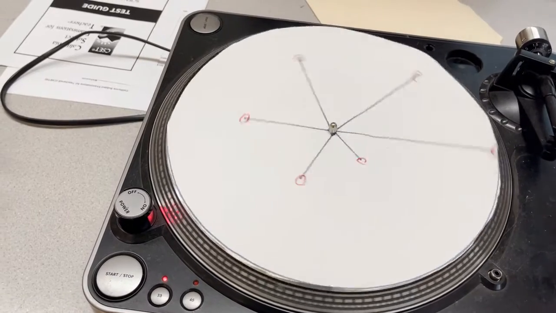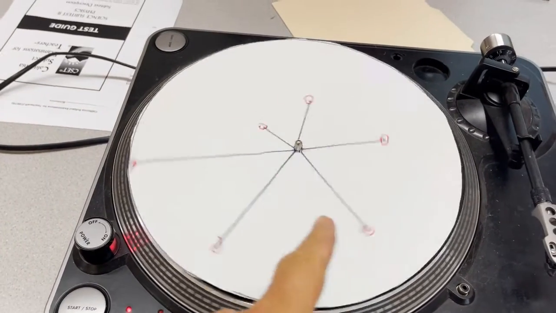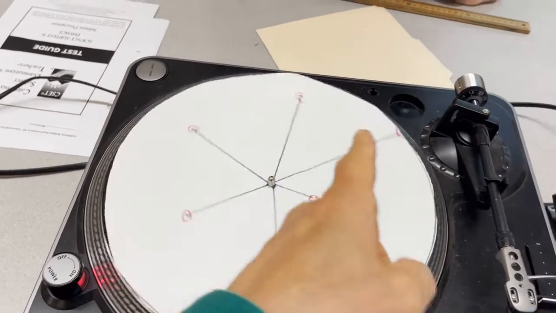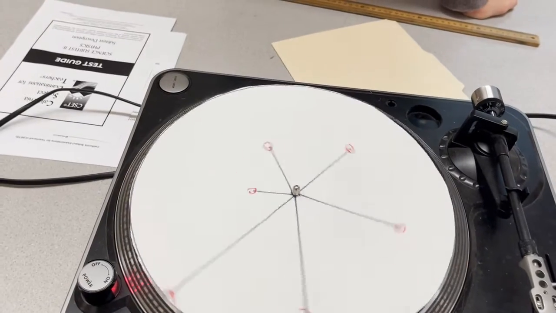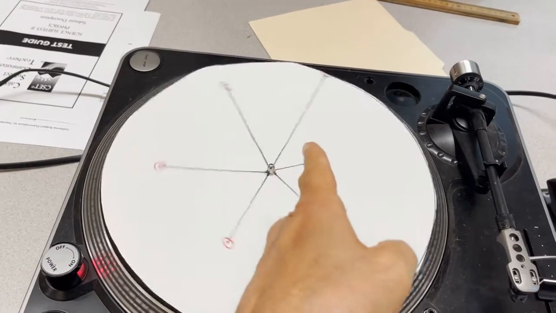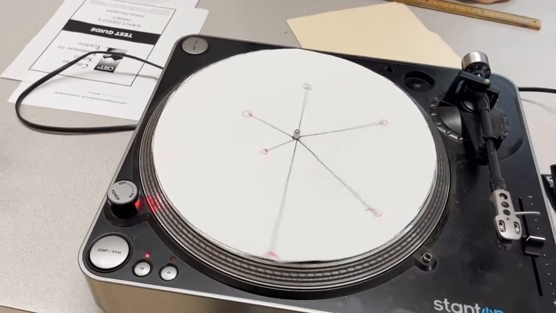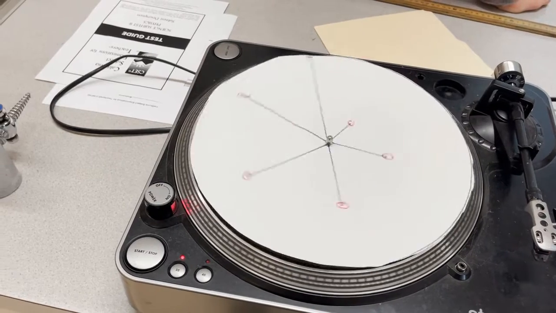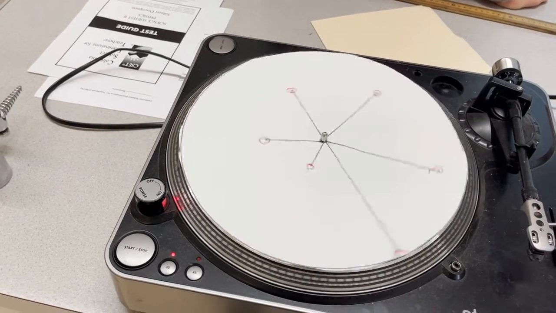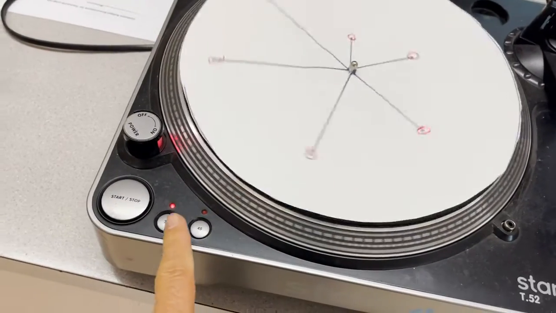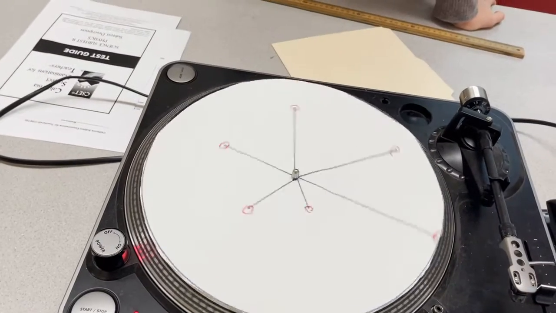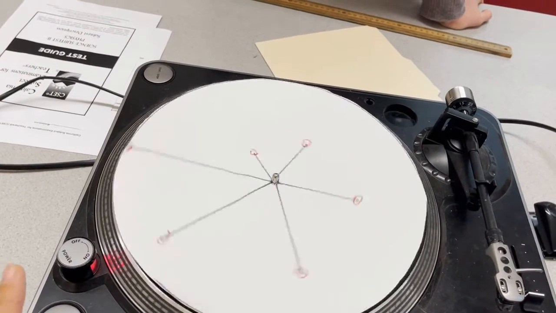Even though the one on the outside covers more, has a longer S, and this one has a shorter S, they all have the same angular velocity. They all have the same number of radians per second or revolutions per minute.